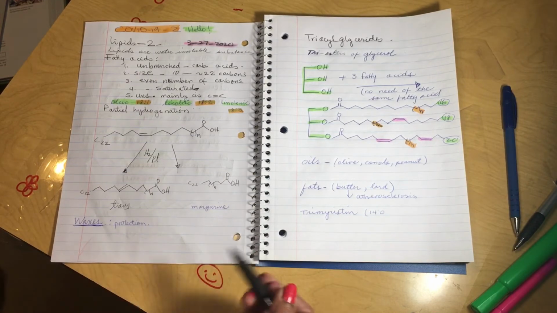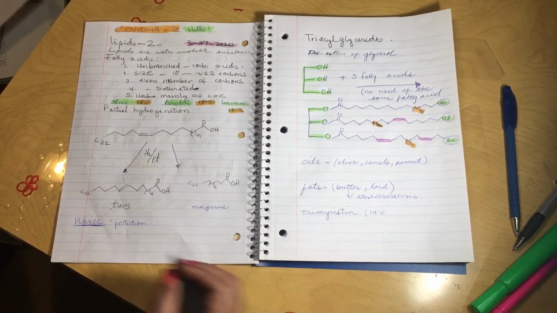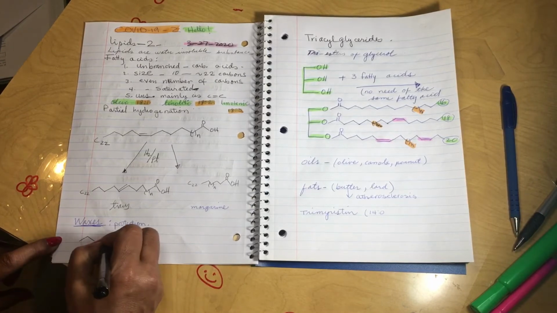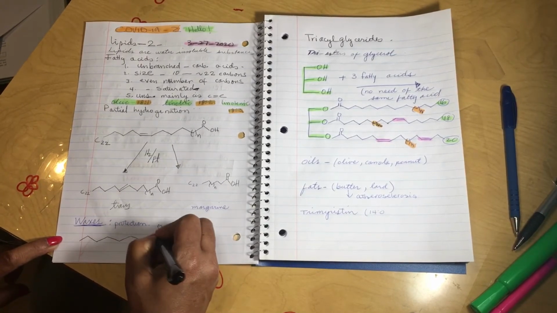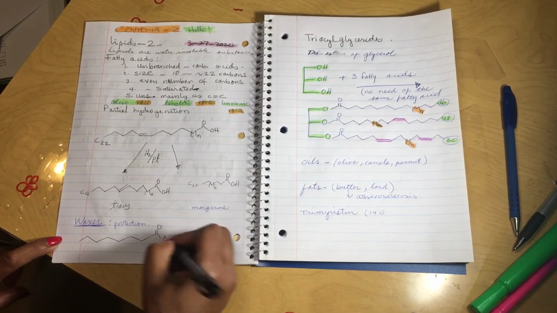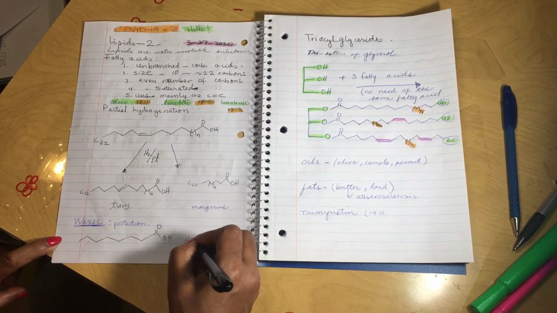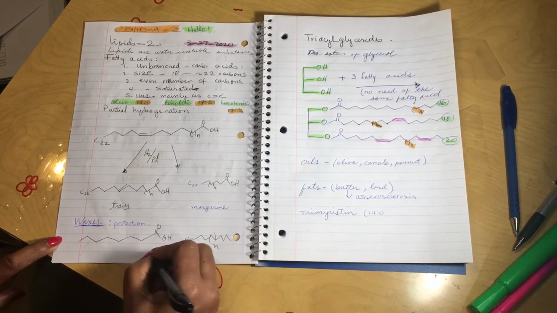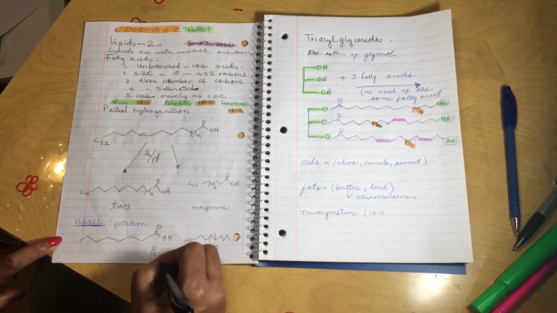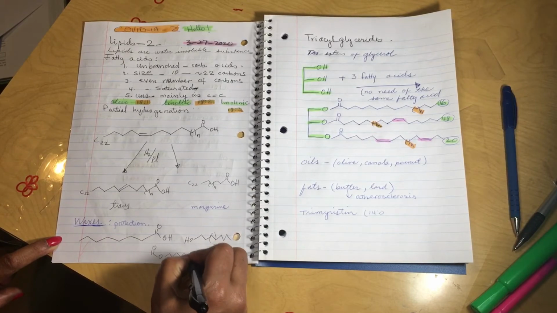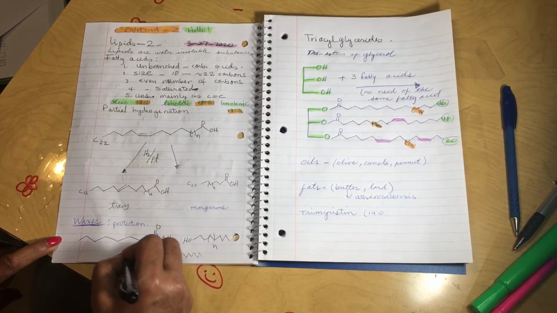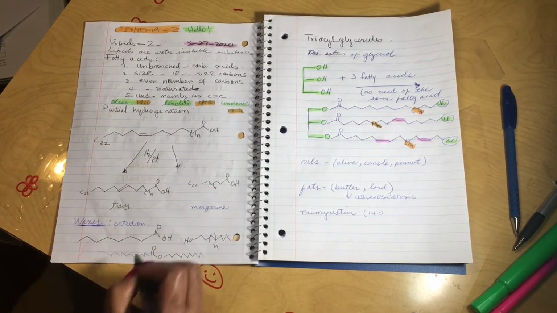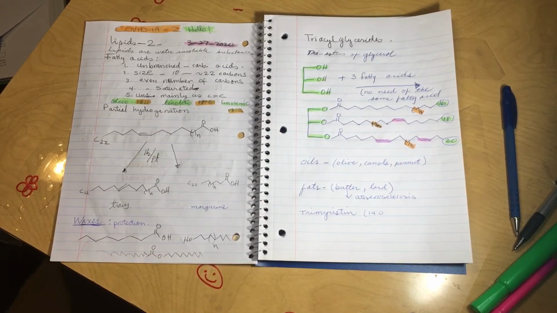Now we have waxes, and waxes we say are the product of the reaction of a very long hydrocarbon chain carboxylic acid that has reacted with a very long hydrocarbon chain alcohol. Let me put a number here like N, and then the product will be, if we just do this as a cartoon, a very long hydrocarbon chain wax or ester.